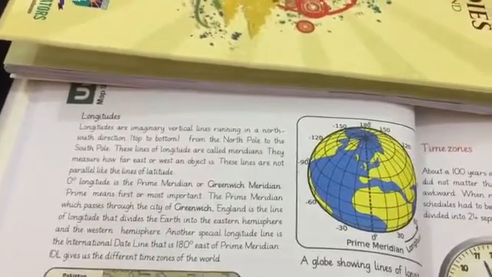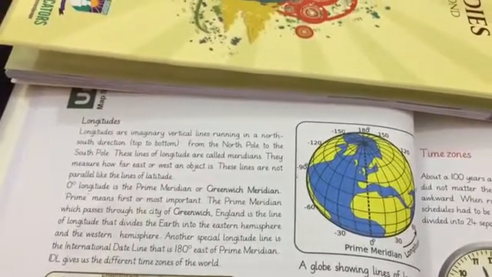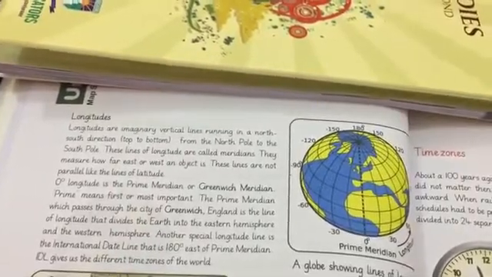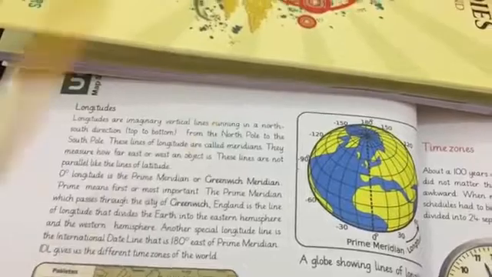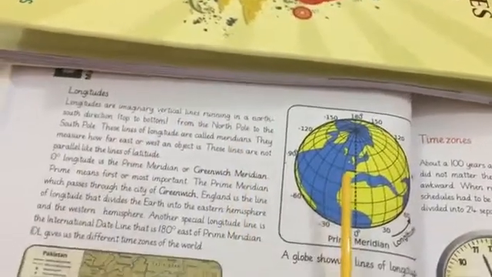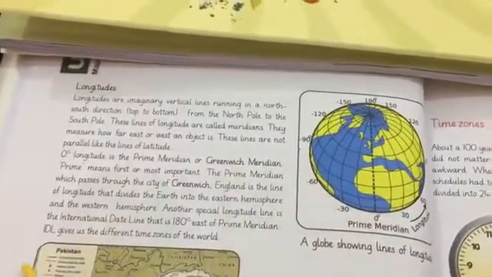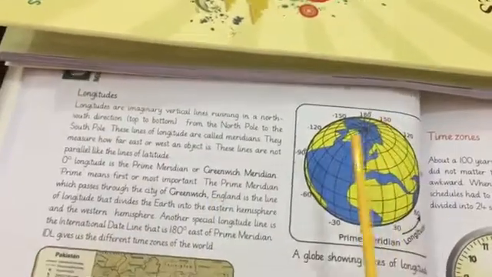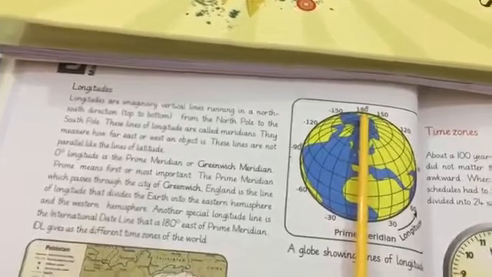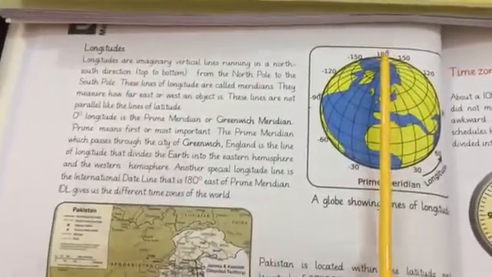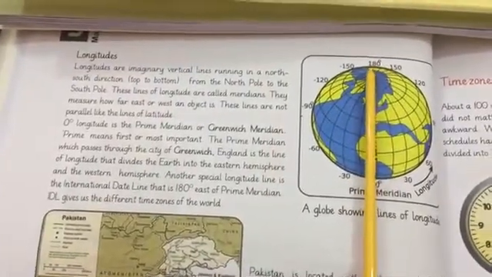Okay, now we have another most important line, and that falls on the 180 degrees of the earth, right? And that is known as the IDL, or international date line. Now that is a very important line, because it divides the earth according to time, right?